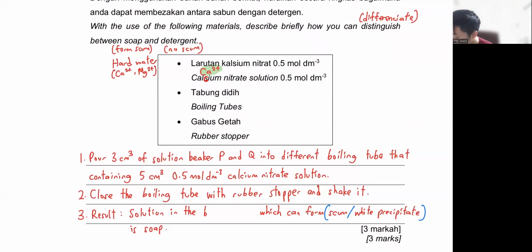Because some of the answers are not really correct. Some of the words they use are wrong, confusing. Okay.